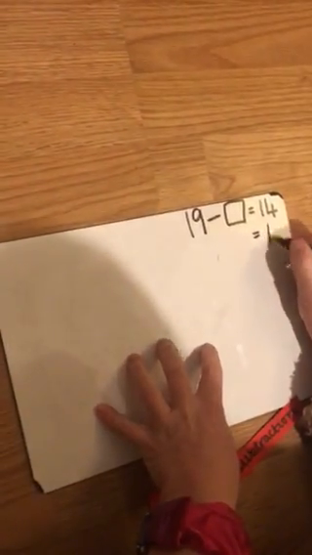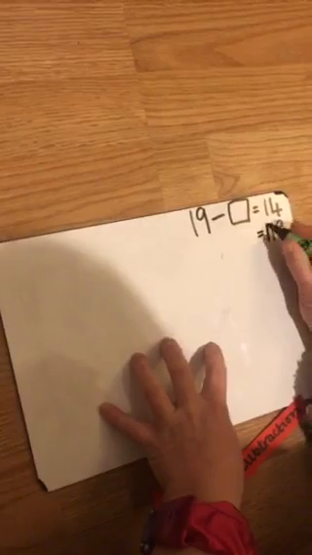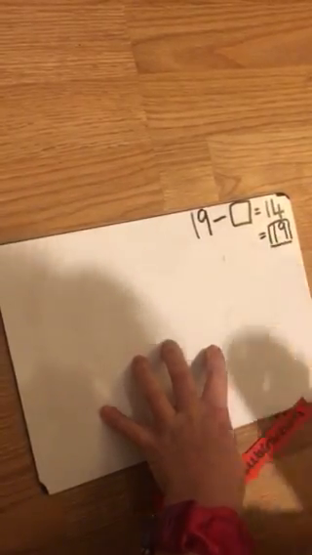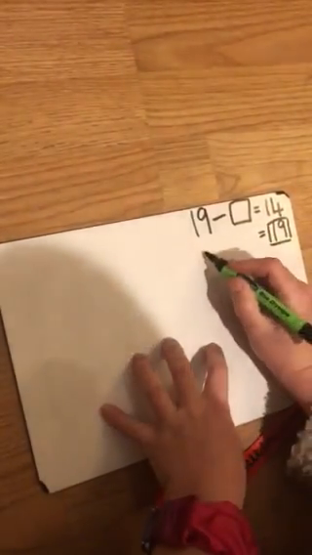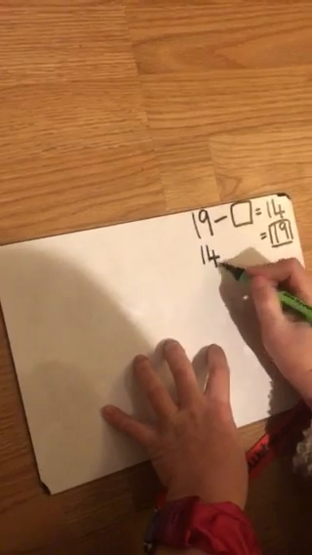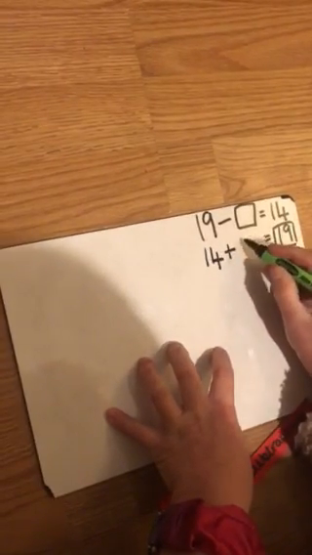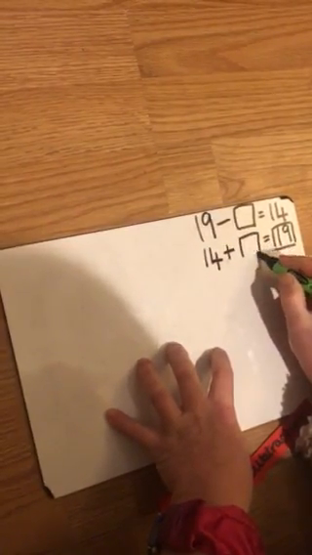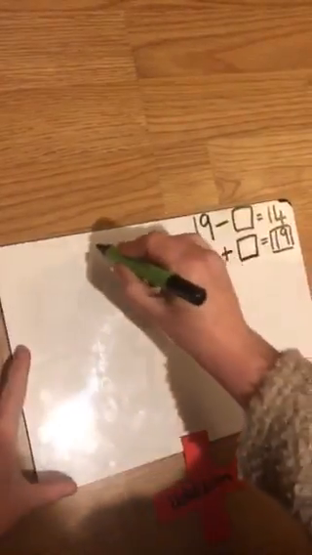So our whole would move to over here. So our number sentence would change. So we would have 14 add something, which would give us our whole, which is our 19.